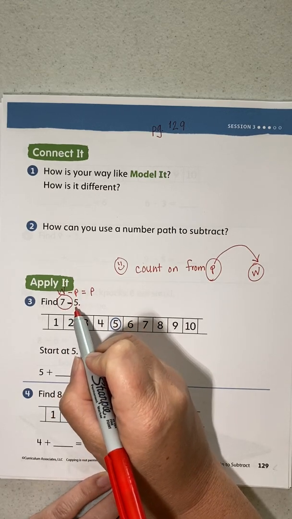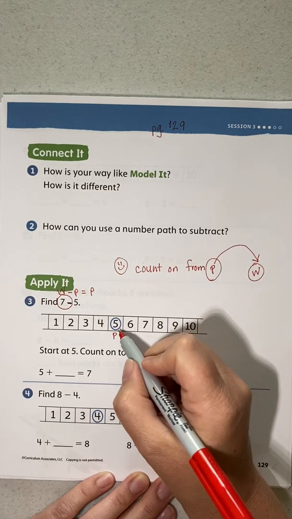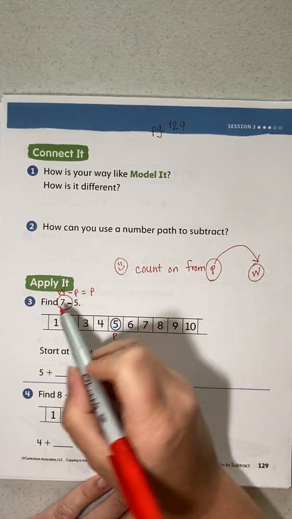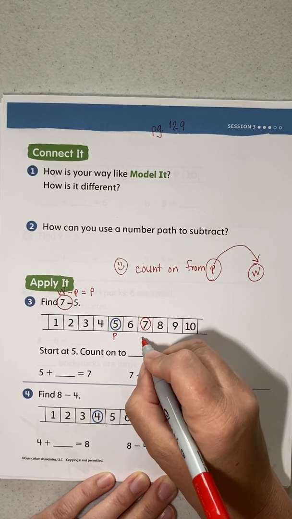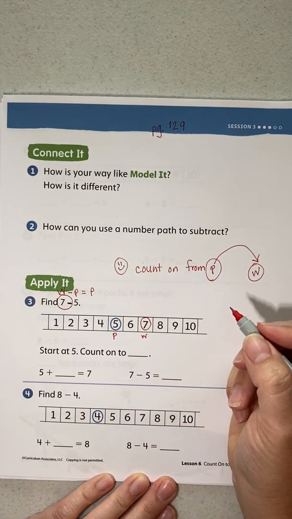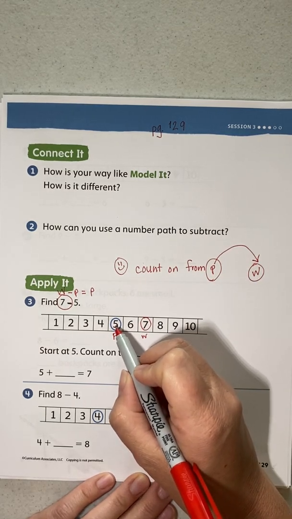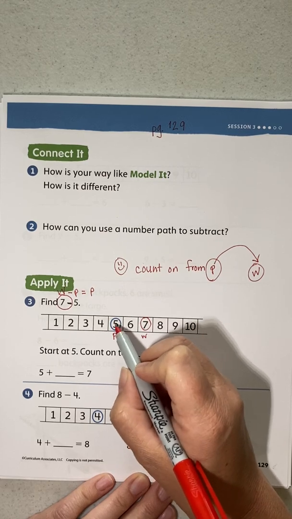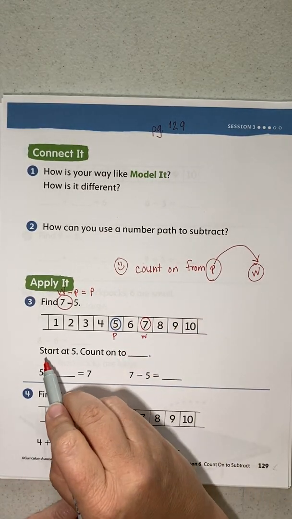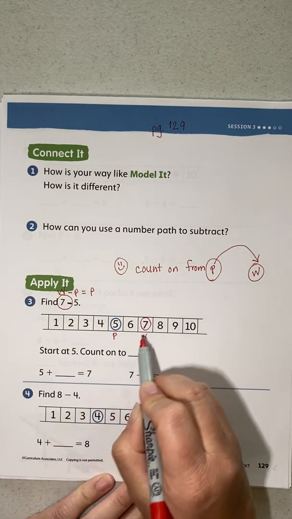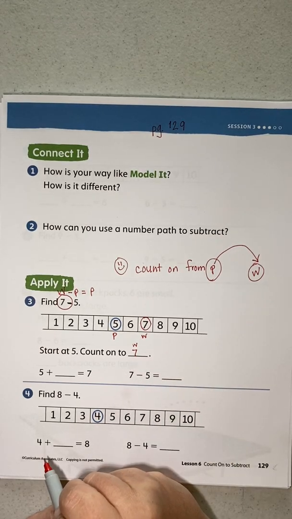So the part we know is 5. I'm going to label this the part. 5 is the part that we know. The whole is 7. So I'm going to circle 7 and label it as my whole. Now I'm going to count on. Remember, we can't count 5 as a jump. We can circle it while we say it, but we cannot count it as a jump. Here it says start at 5 and count on to what? We count on to the whole, which is 7.